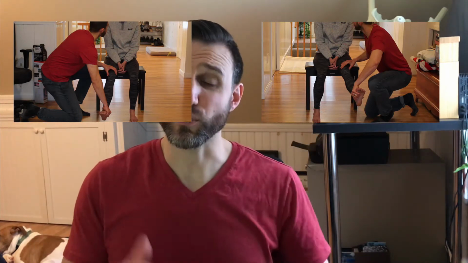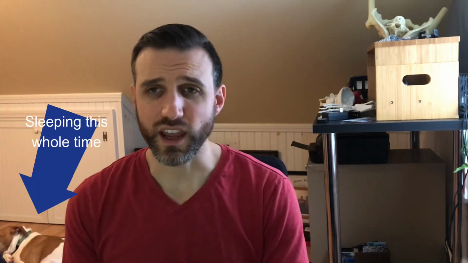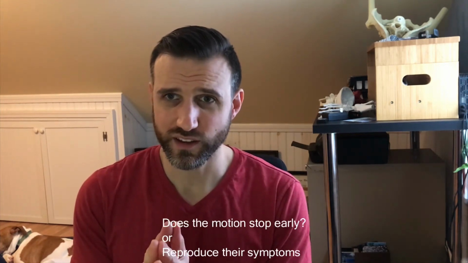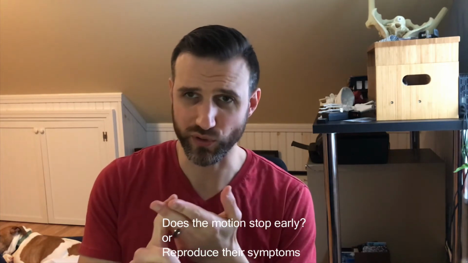So when we go to move them up into knee extension and ankle dorsiflexion, what we're really looking for is whether there is a difference from one side versus the other. That's why we want to check their unaffected side first, and if we find no issues there, then we go and compare it to the other side. As we move them through the motion, what we're looking for is, does it stop early or does it reproduce their symptoms?